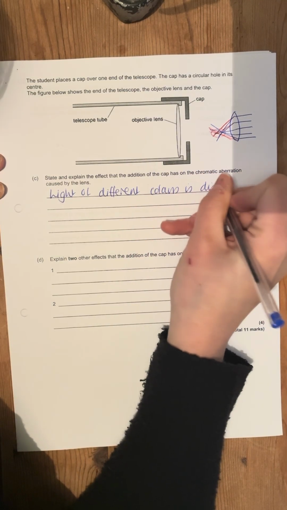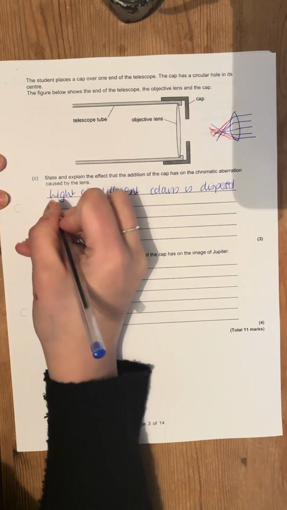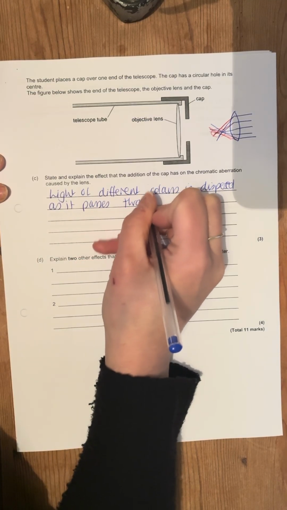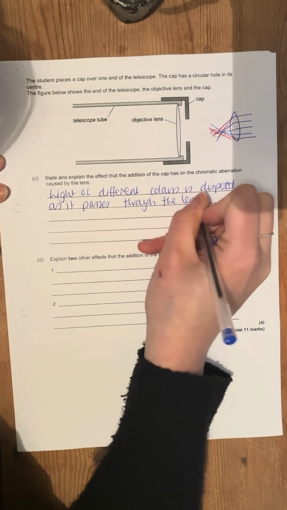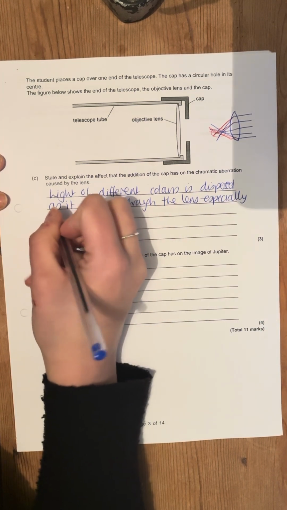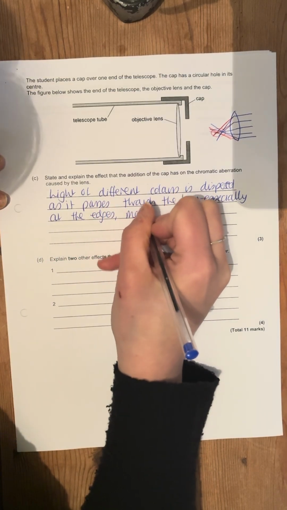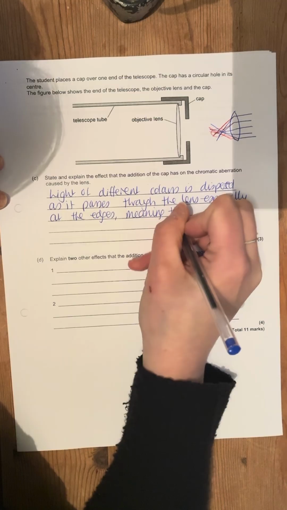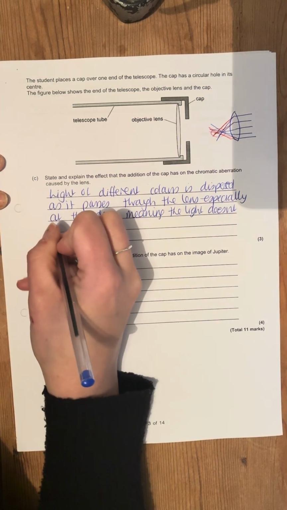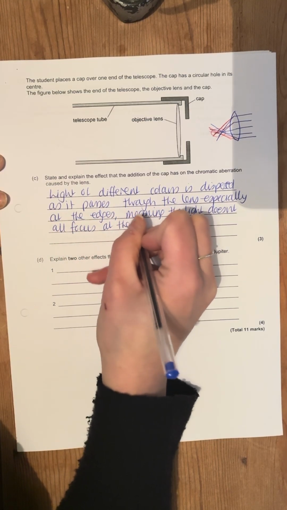is dispersed as it passes through the lens, especially at the edges, meaning the light doesn't all focus in one place, which is the focal point. Doesn't all focus at the focal point.